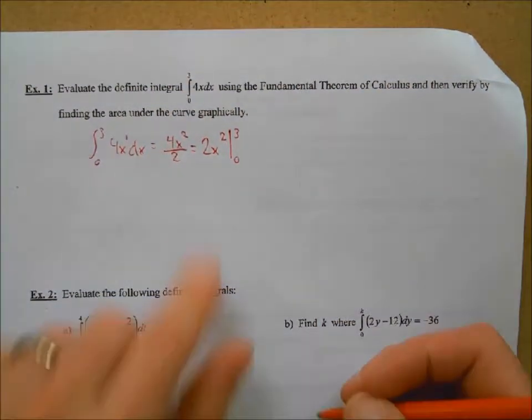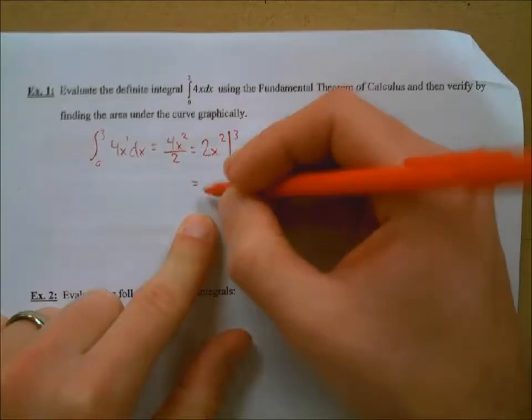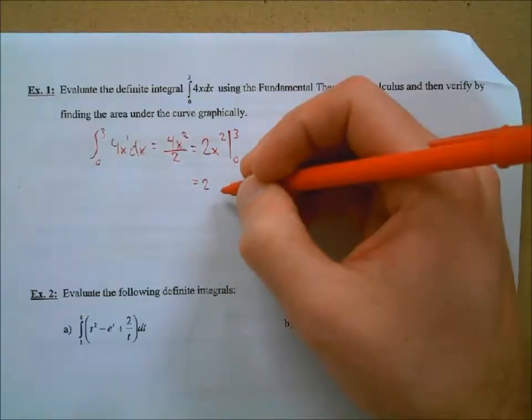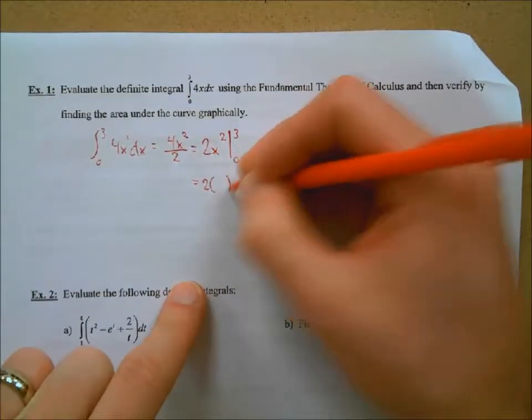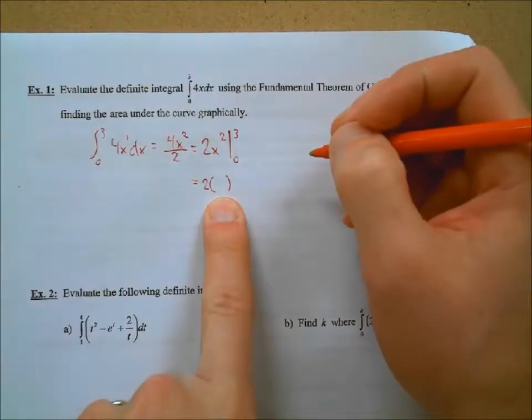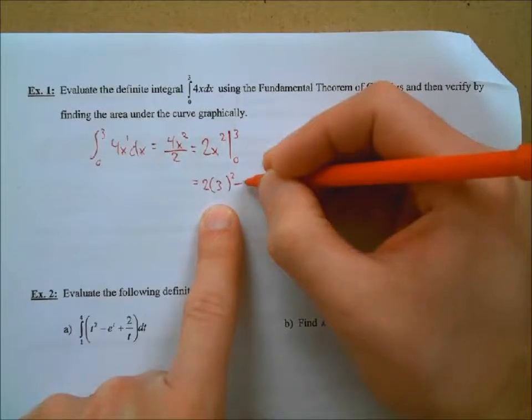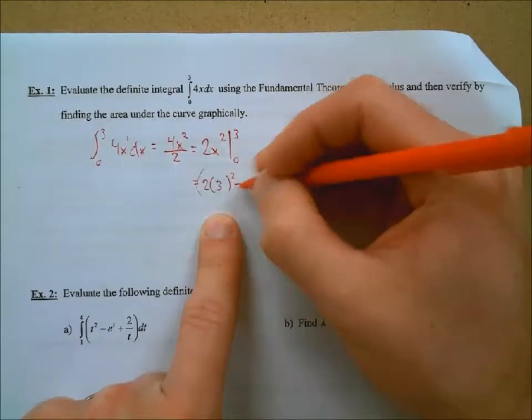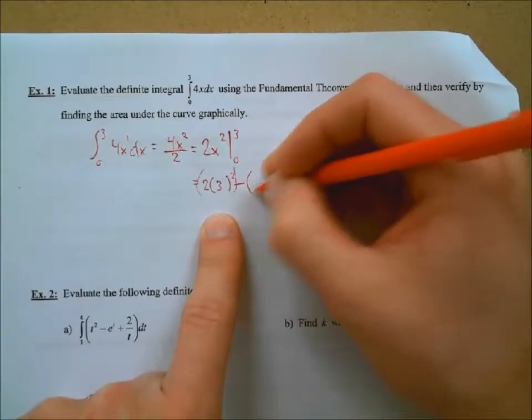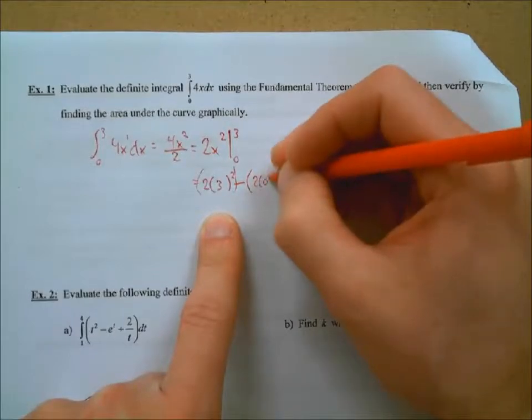So this is the only new part right here. We're just going to plug in, again, upper limit minus lower limit. So what do I plug in first here? The 3, the upper limit, minus, and then I'll go ahead and do the lower limit, which is 2 times 0 squared.